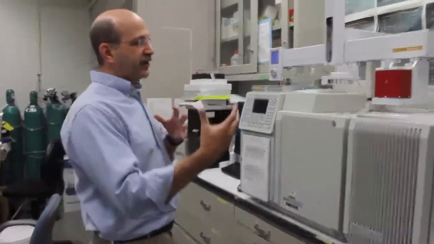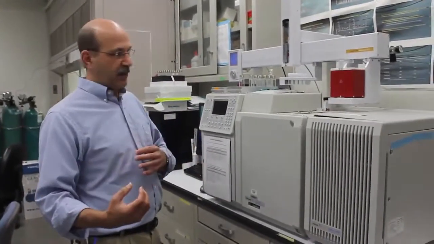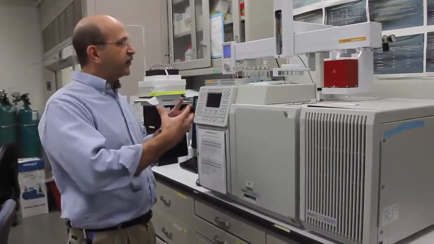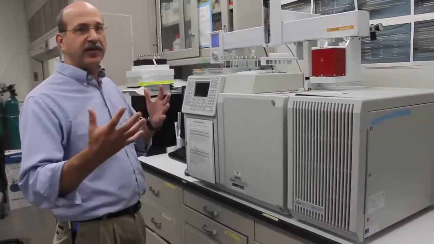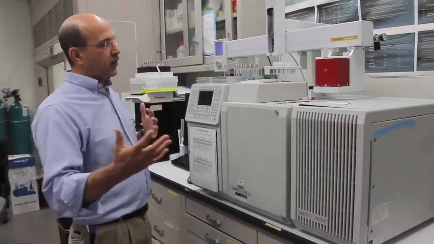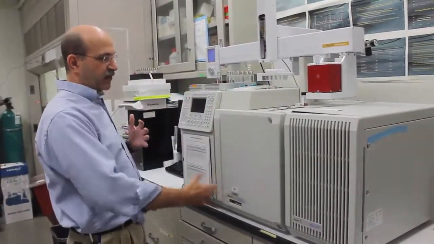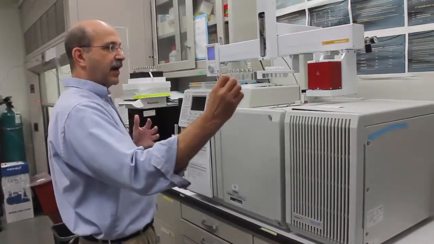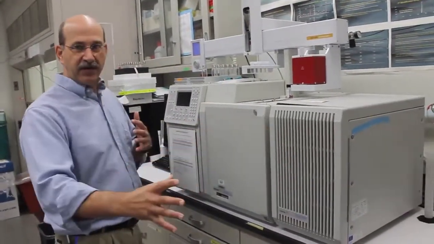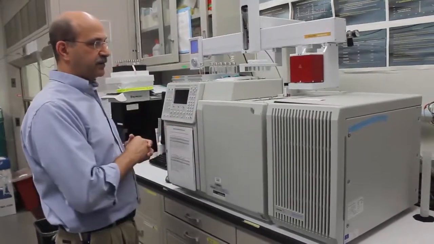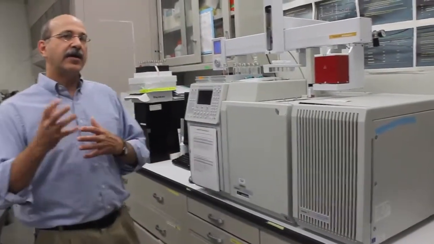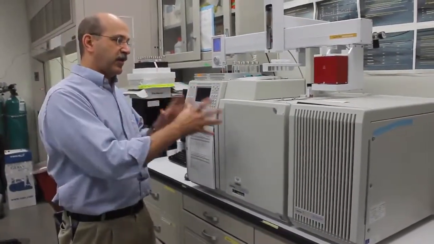So with the selection that we have, we'll start with a sample. The sample may have multiple contaminants in it or multiple things that we just want to analyze. We'll inject the sample, it'll go through the column, and it'll come out, and the mass spectrometer will tell us how much and what the samples are. And we can select a lot of different ways to introduce it to the instrument.